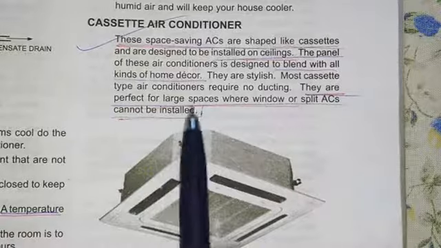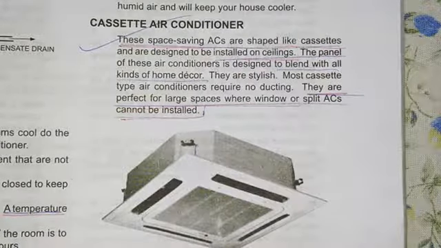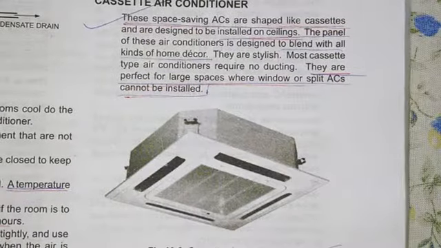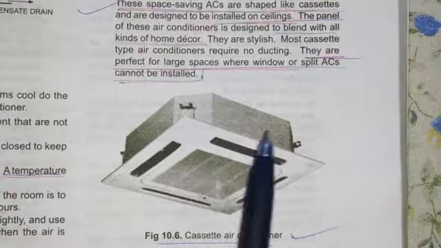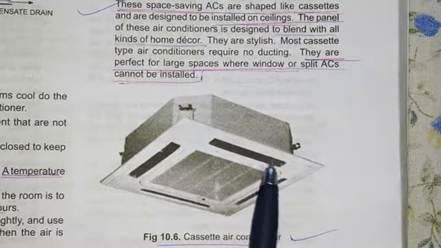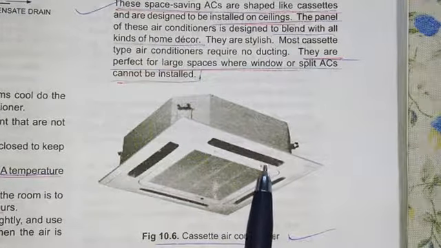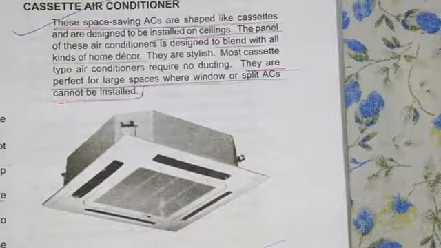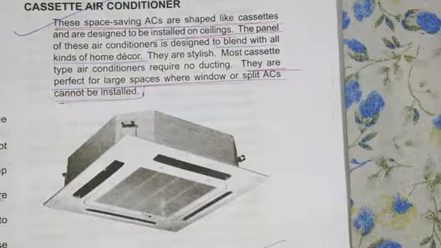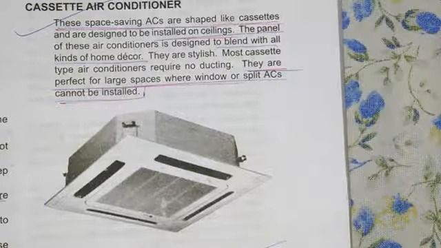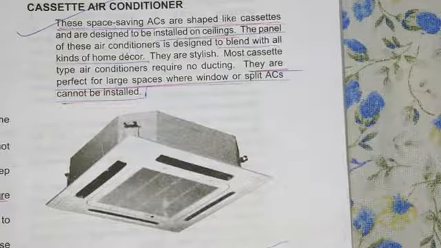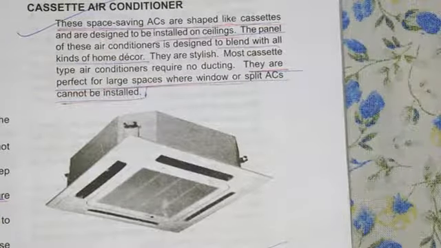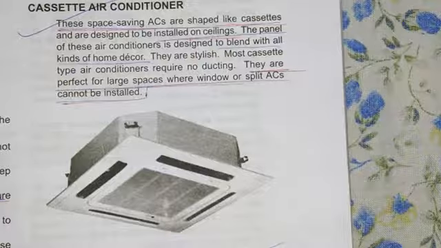Now this is a cassette air conditioner. You can see that these are usually used on ceilings to air condition the room. All these air conditioners maintain the temperature around 21-25 degrees Celsius, and humidity around 50%. So remember that. And wind velocity should be around 3 meters per second.